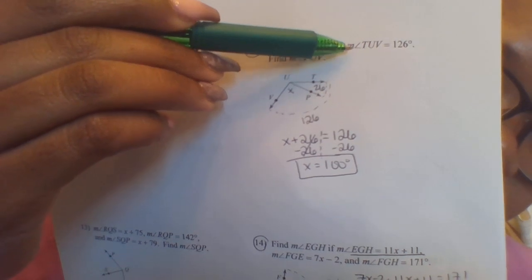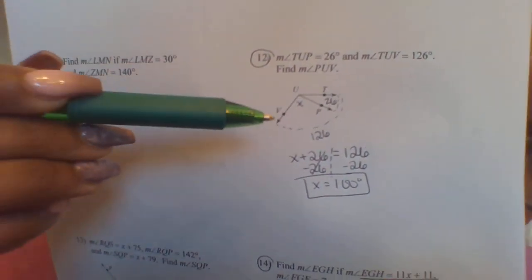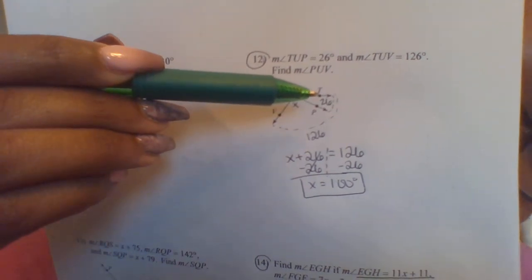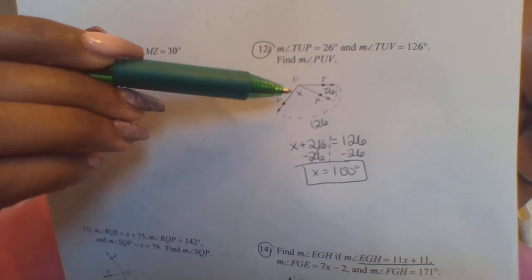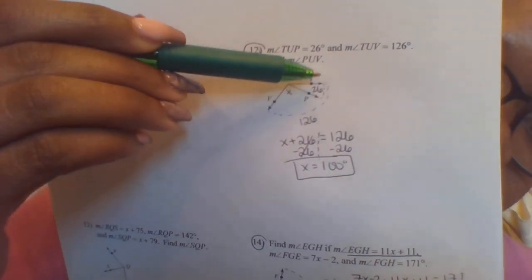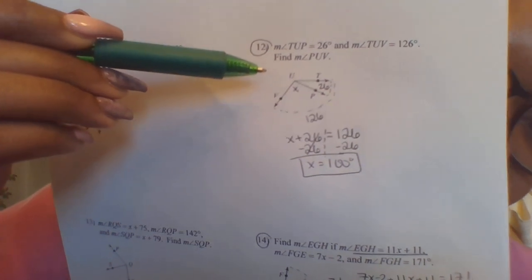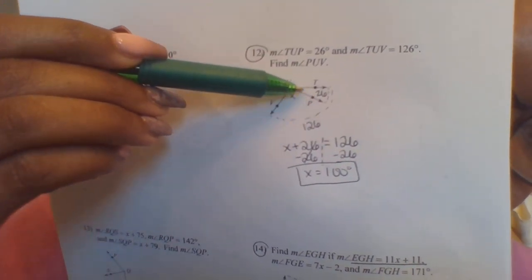They also tell us the measure of angle TUV is 126 degrees. So that means we're tracing from T to U to V is 126. So this 126 is actually this whole angle. This whole angle is 126 degrees. And they ask us to find the measure of angle PUV, which obviously is this angle here, PUV.